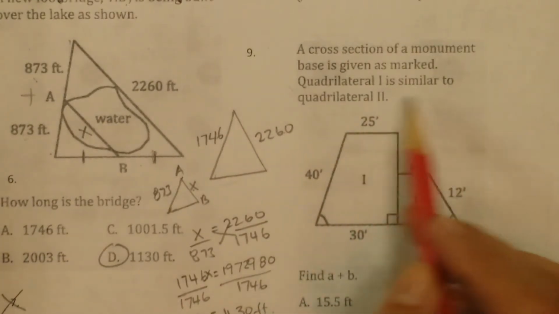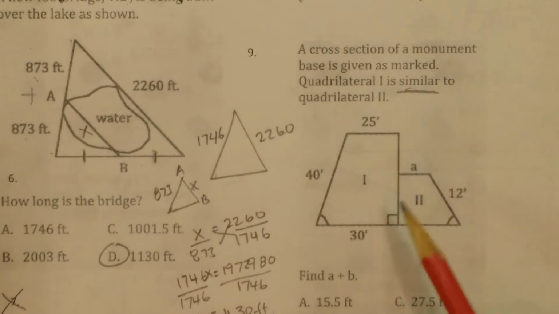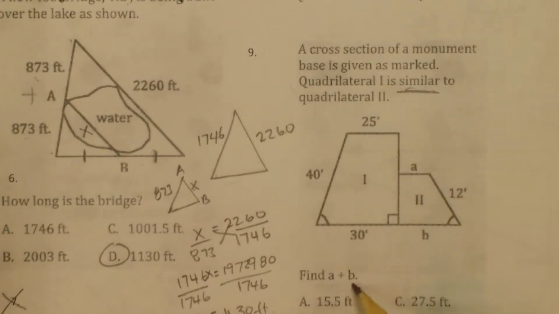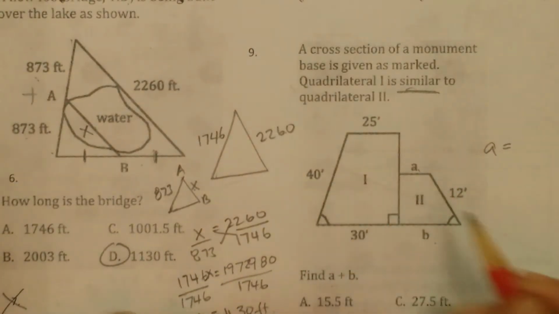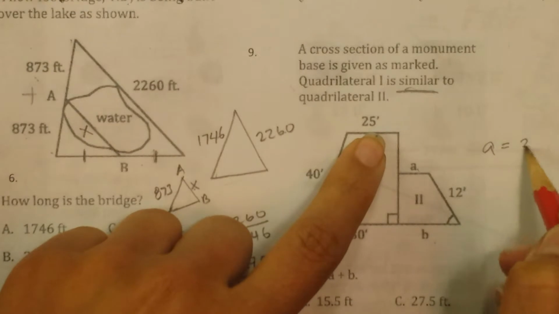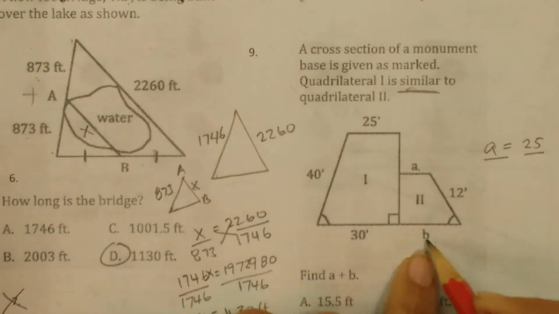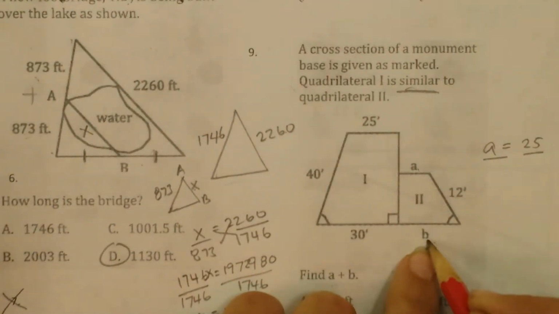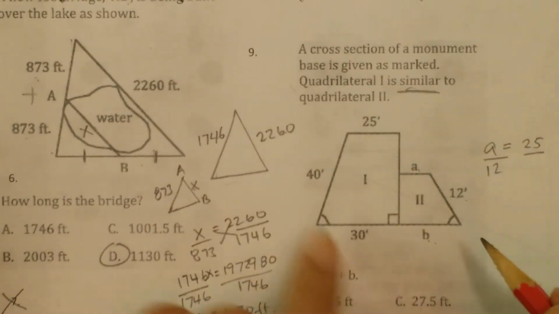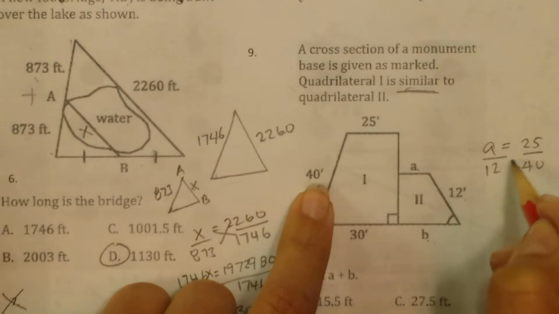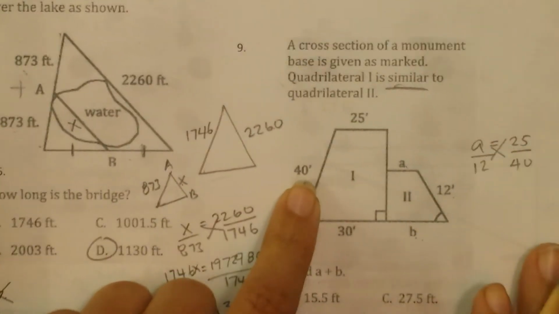So it's similar. They tell you it's similar. That means you can set up your ratios, find A plus B. That means I need to find A, I need to find B. So let me set up a ratio that goes with A. A goes with what on this other figure? 25. Starting from here, I'm going to pick something that they've already given me. They didn't give me B, so I'm going to use 12. And 12 goes with what on this side? With 40. Solve the proportion.